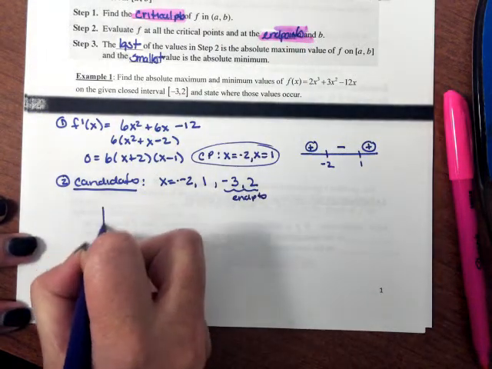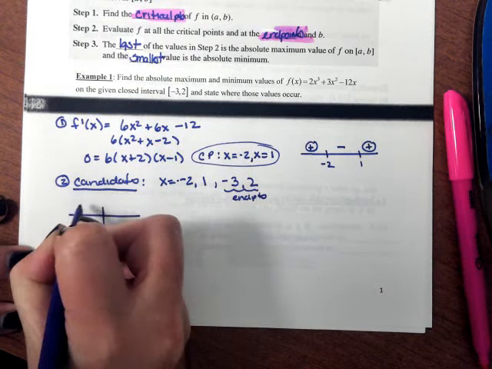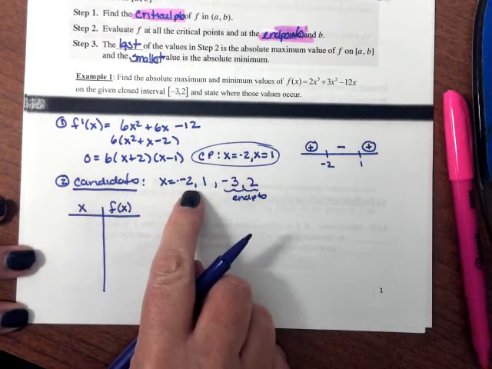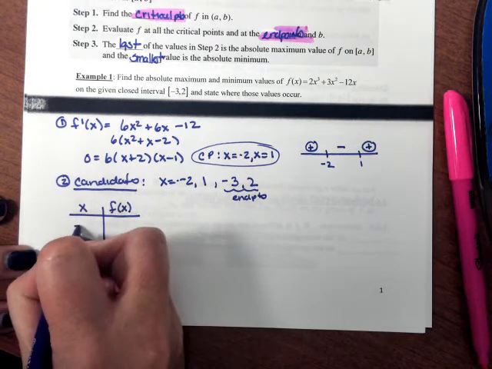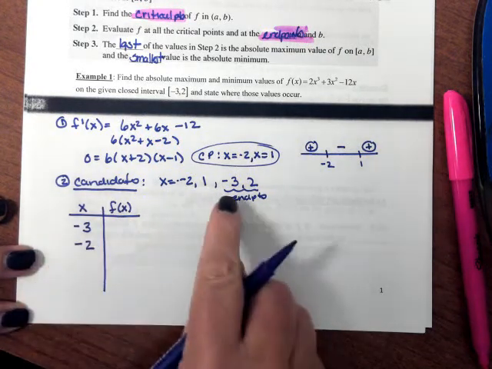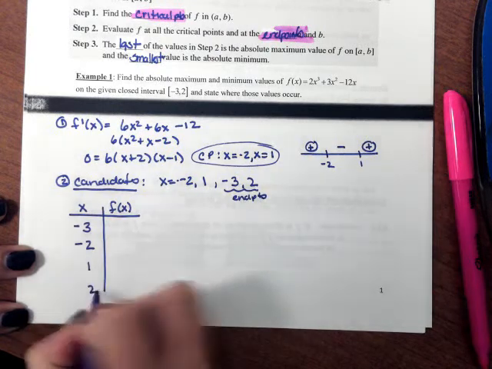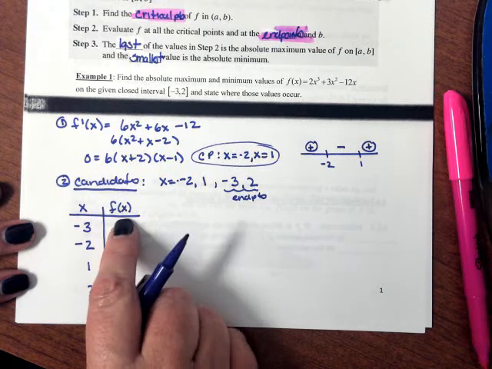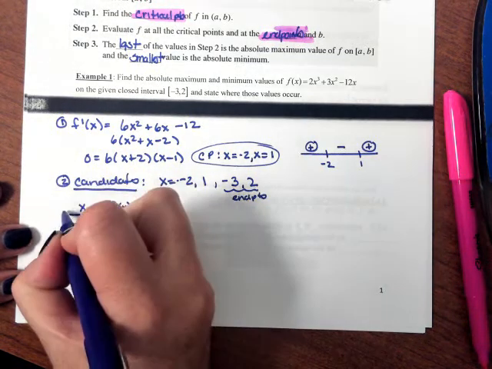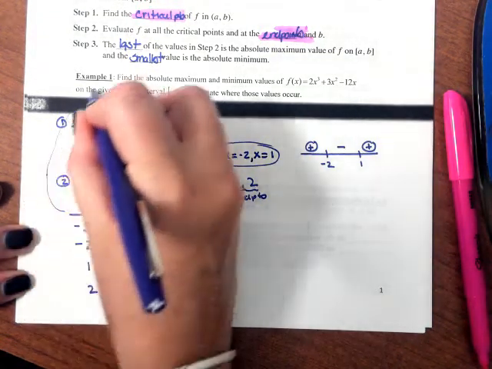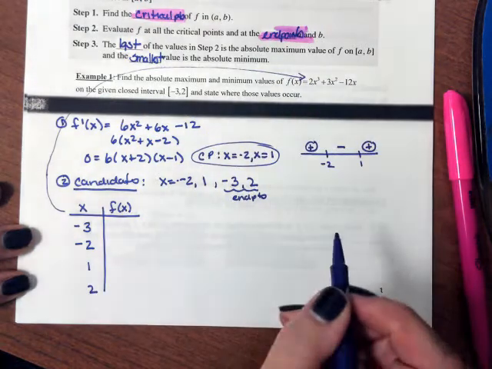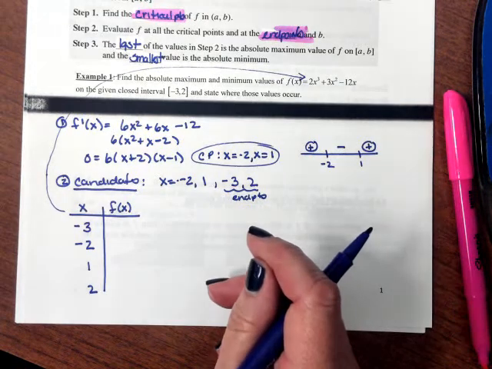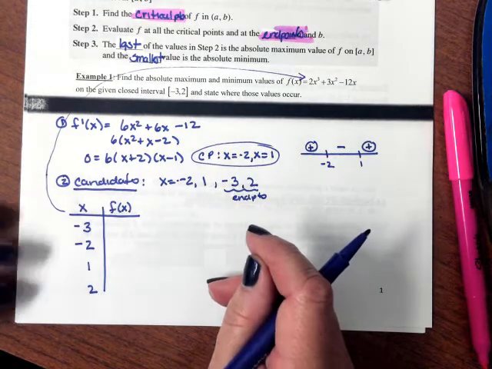And then what I always do is I make a t-chart. So again, my critical numbers are -3, -2, and then I have 1 and 2. Now we want to find what the actual y values are on f of x. So what I want to do with each of these x values is plug it back into my original function, because remember, these are referring back to the points on my f of x. So I want to know my highest and my lowest points.